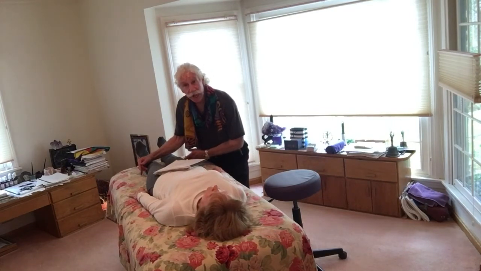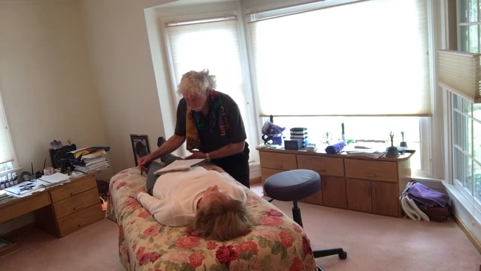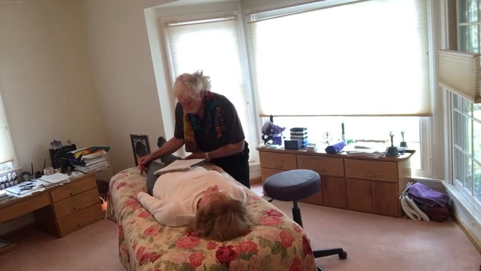Good for infantile convulsions. Food poisoning, this has been useful for. Gallbladder 34 breaks up phlegm. Stomach 40, which is 8 above the lateral malleolus, 2 lateral to the tibia, moves phlegm out.